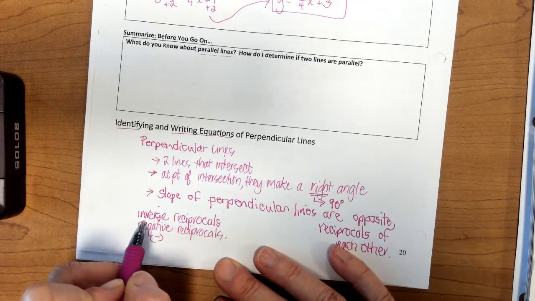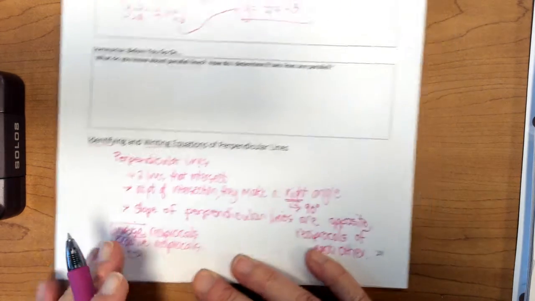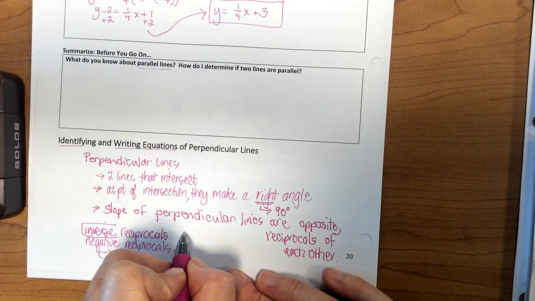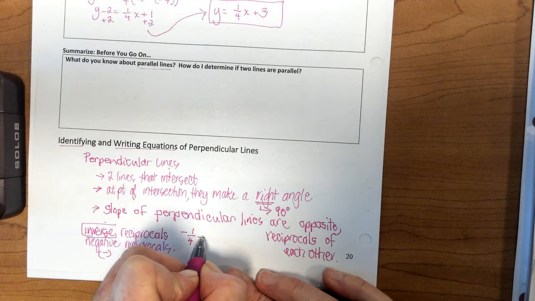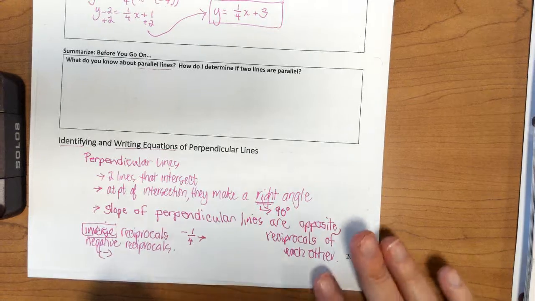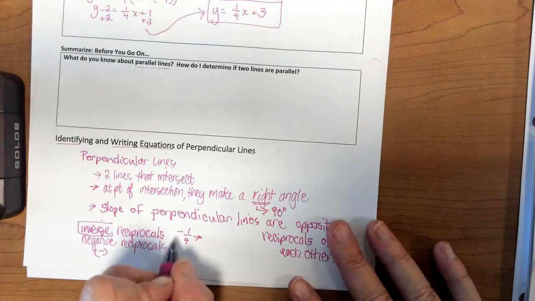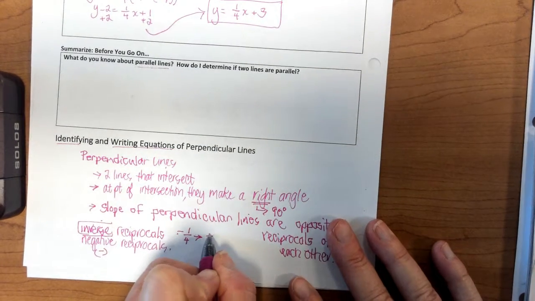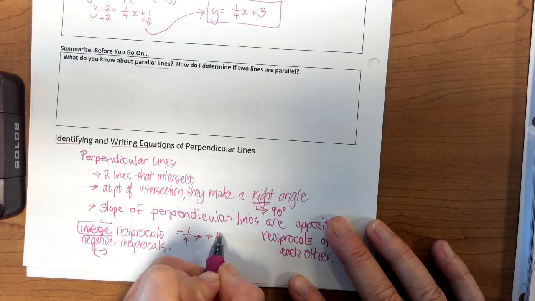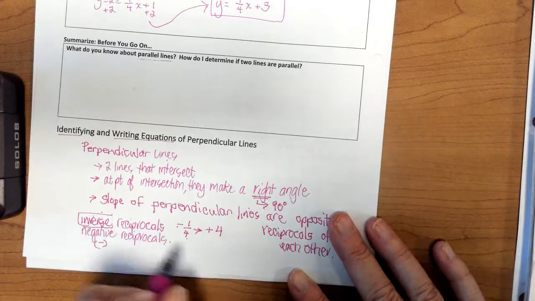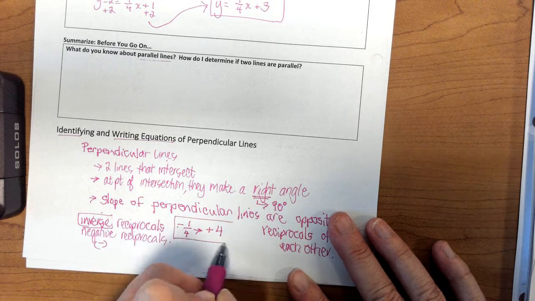And that's why I like inverse reciprocals, because if I've got a negative 1/4, then the inverse reciprocal, so the inverse of negative is positive, and the reciprocal of 1/4 is 4. So these are inverse reciprocals.